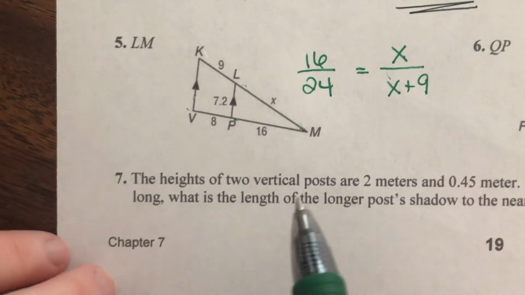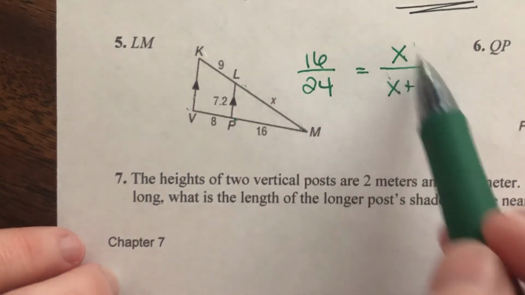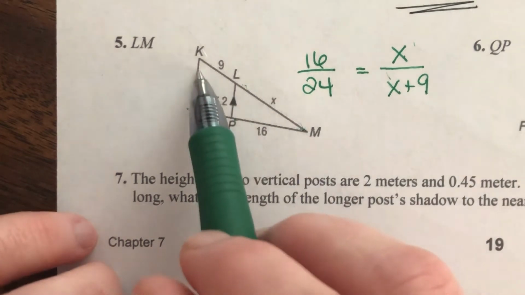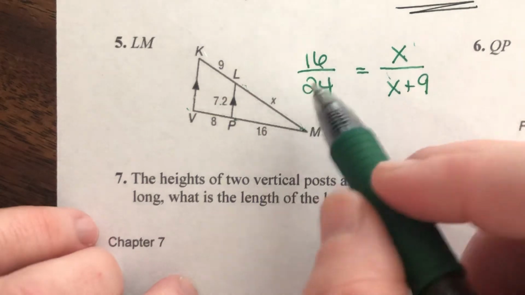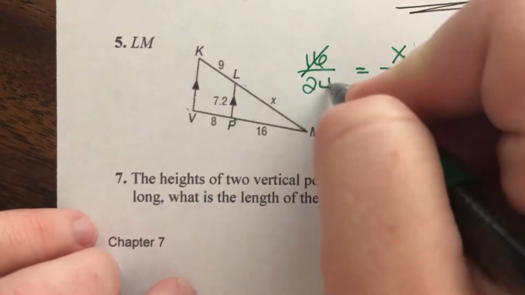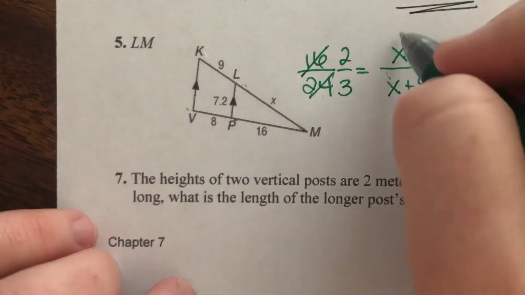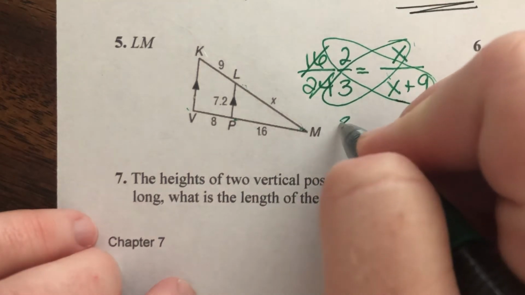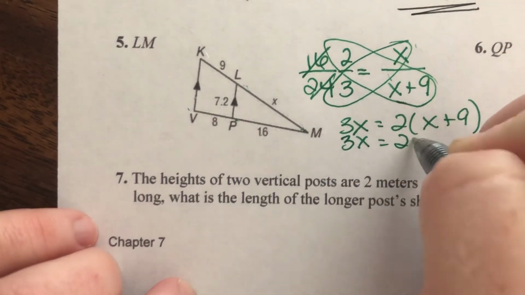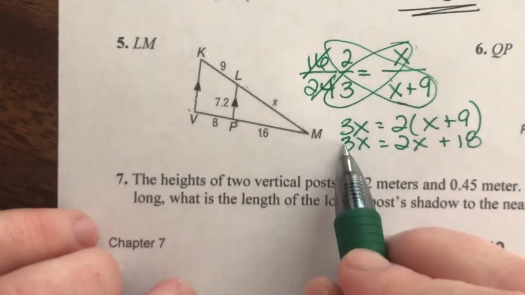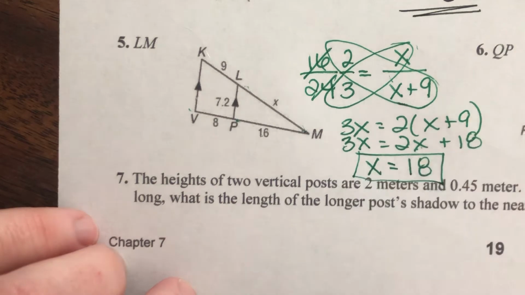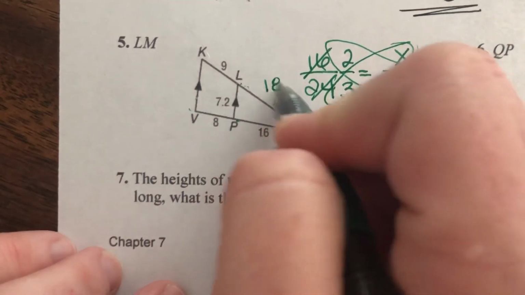Now, yeah, that's true. We have x's in 2 different spots here, right? All that means is when we cross multiply, we're going to end up with x's on both sides of the equal sign. And we know how to solve those types of problems, right? So it's okay that we wrote it this way. Before I cross multiply, I'm going to simplify this over here. So I can divide the top and the bottom by 8. So this is going to be 2 over 3. And now I can cross multiply. So 3x equals 2 times x plus 9. 3x equals 2x plus 18, minus 2x on both sides, and x is going to equal 18. So the length of LM, this guy right here, is 18.